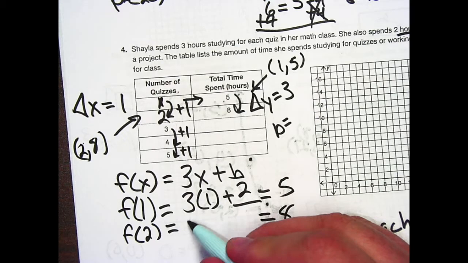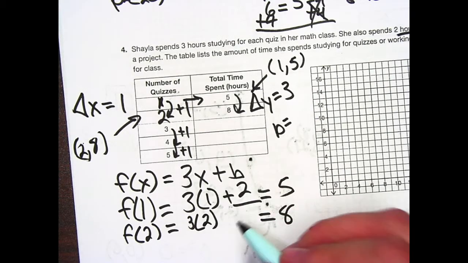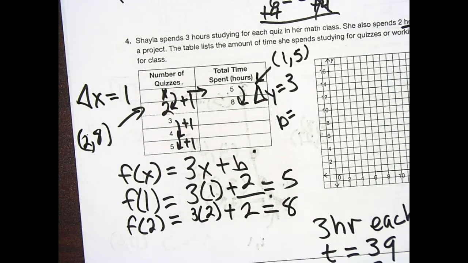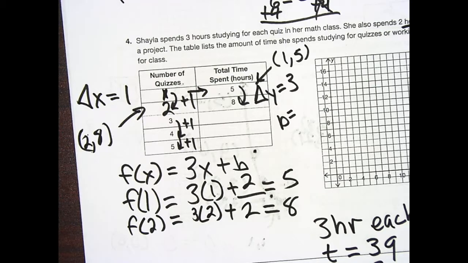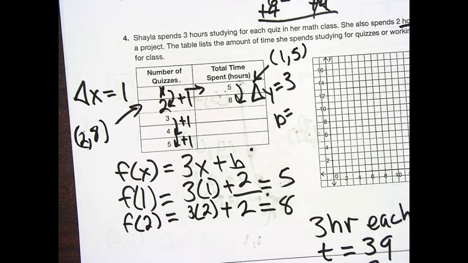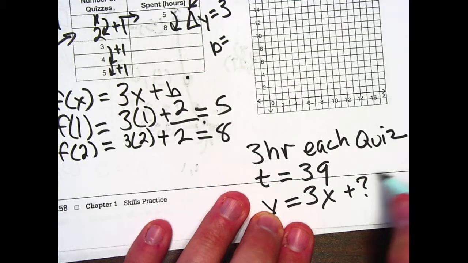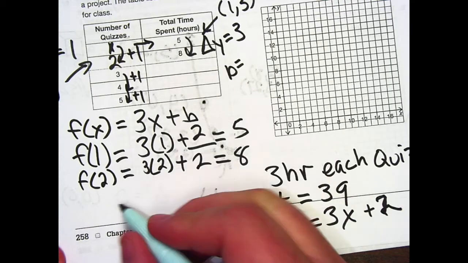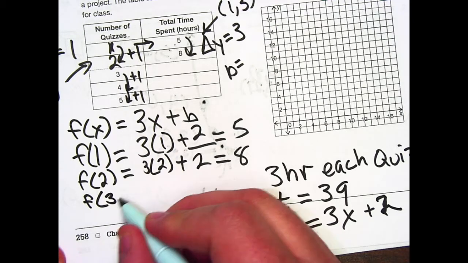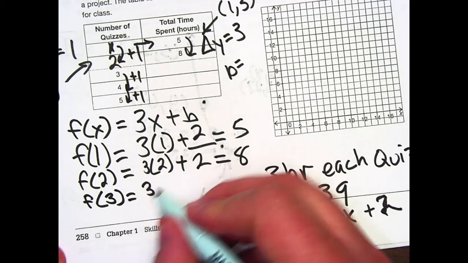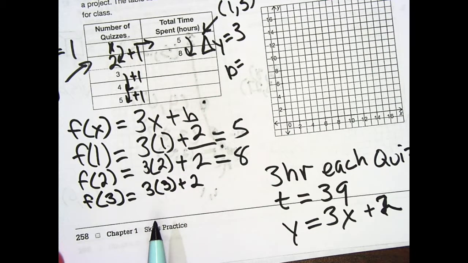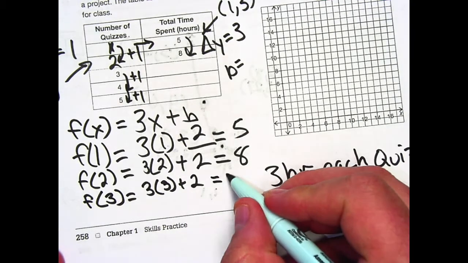So now, we're assuming that 3 times 2 is what? 6. 6 plus 2. Does that give me 8? Yeah. So we have a reasonable assurance to believe that our equation is 3x plus 2. So now let's do that. If I wanted to find f of 3, I would get 3 times 3 plus 2. What's 3 times 3 plus 2? 11.